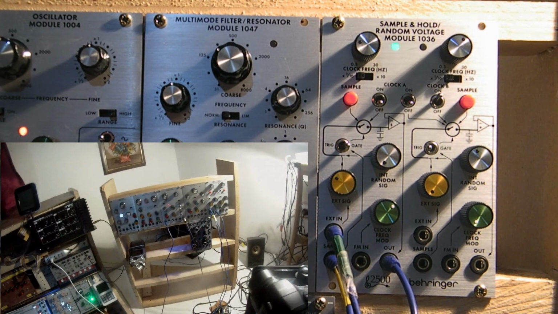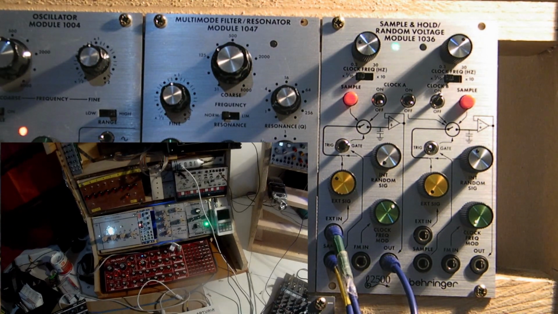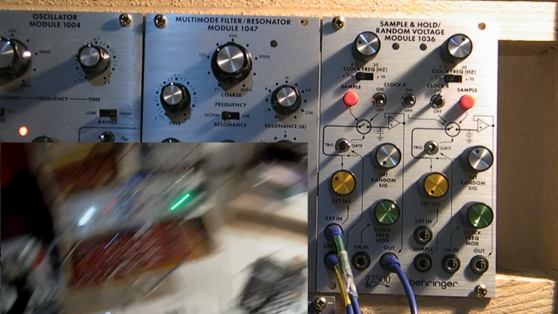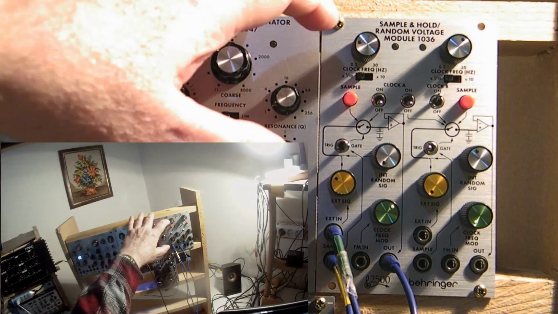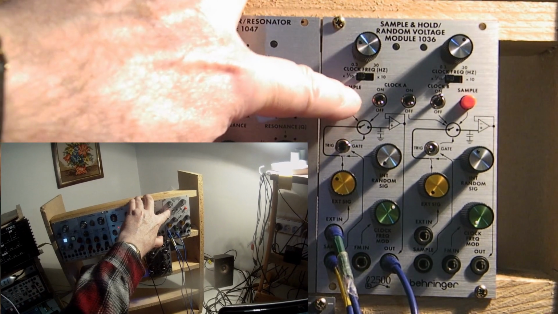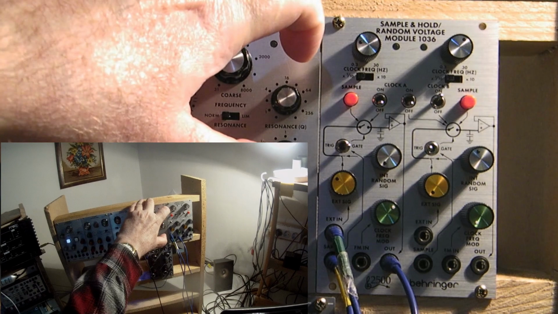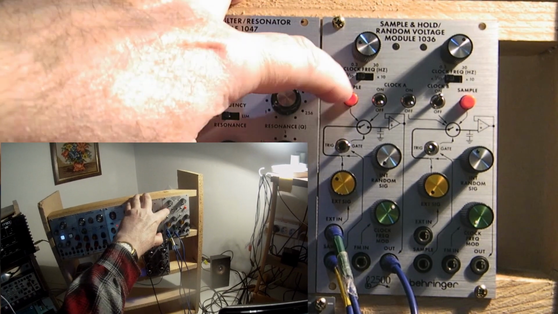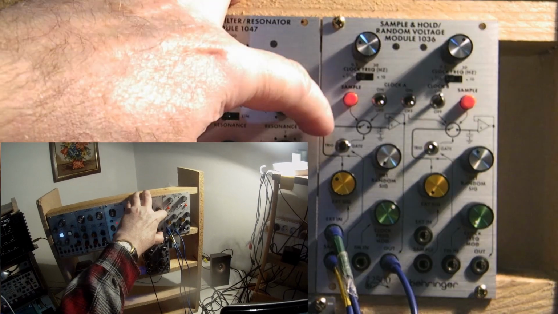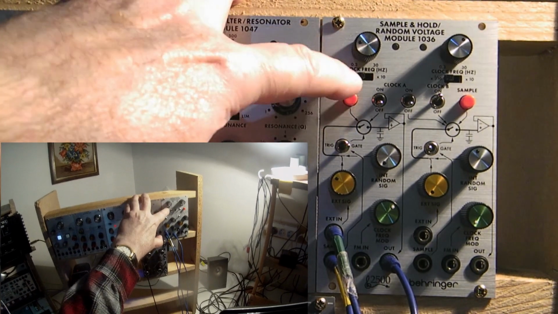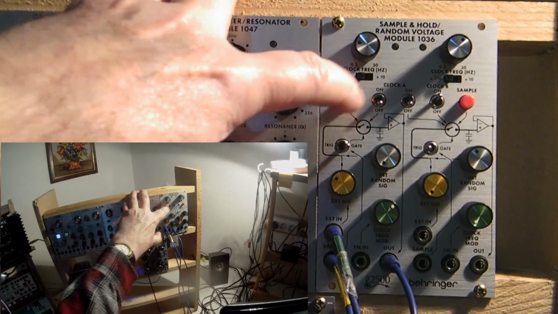Let me, for a moment, switch the sequencer off again here and push the red sample button. And you see and hear it works the same like in trigger. In trigger mode, this switch doesn't have any influence on the behavior of this sample button.